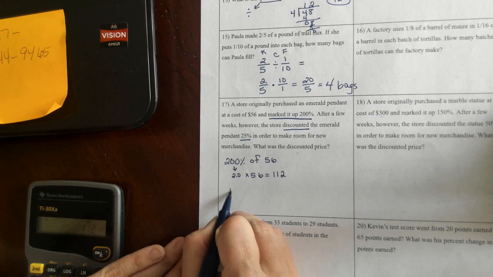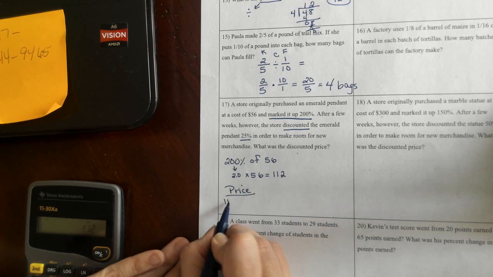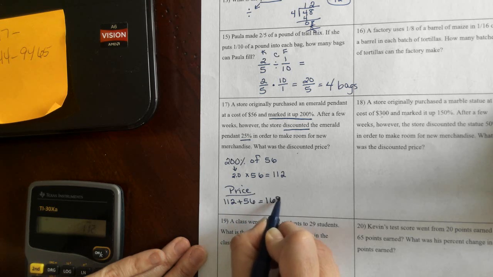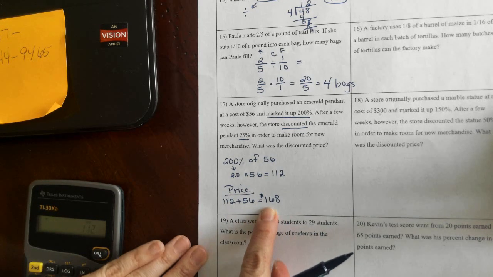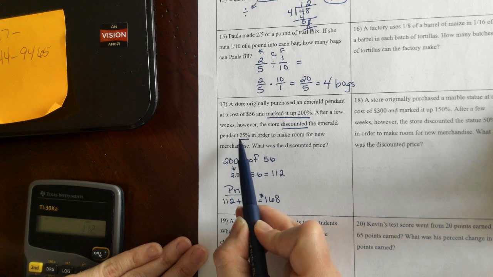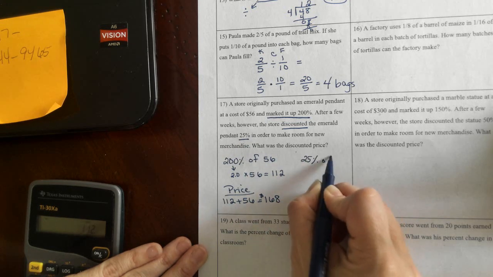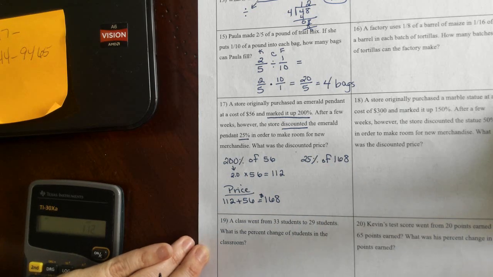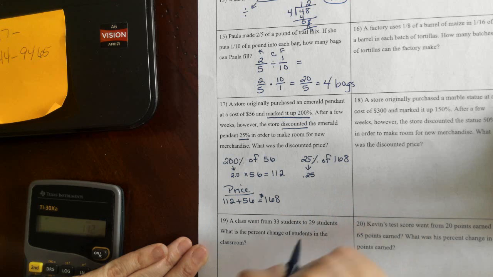So the price of the pendant, we have to add those. 112 plus 56 is $168. So that's the price of the pendant. So now we have to figure out, they discounted the pendant 25%. So now what is 25% of the price of the pendant? 25% of 168. Change it to a decimal, so 0.25.